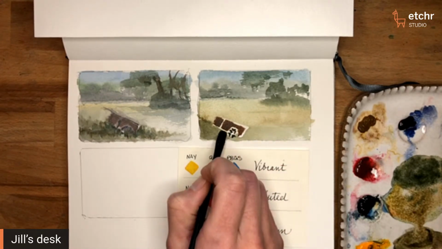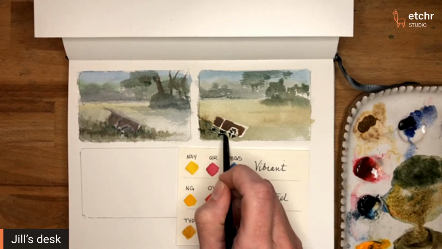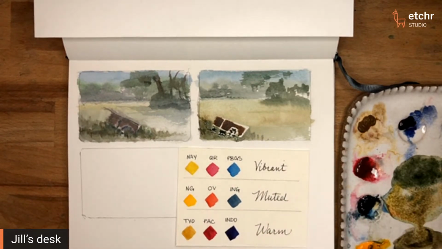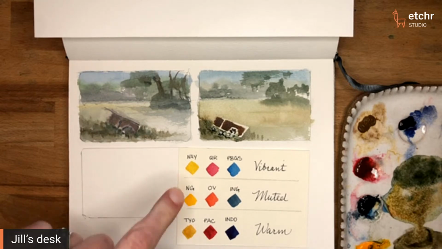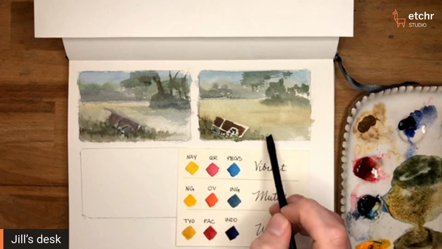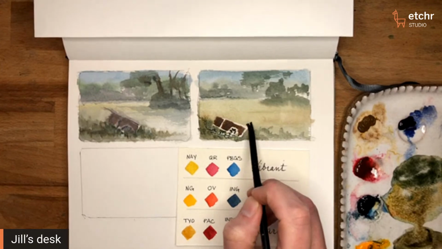We have a question about the vibrant colors you used a bit earlier. Are they considered cool colors? So the only one I've heard of not being considered a cool color is nickel azo yellow, which you can consider a warm yellow if you put it next to, say, something like green gold. It really depends on what it's next to. But yes, the quinacridone rose and phthalo blue I would consider cool colors.